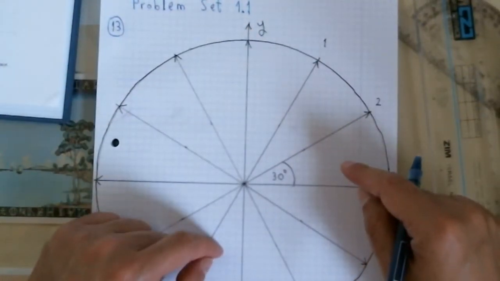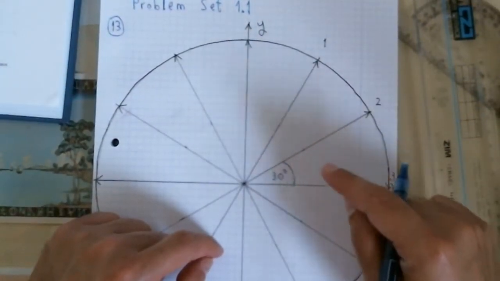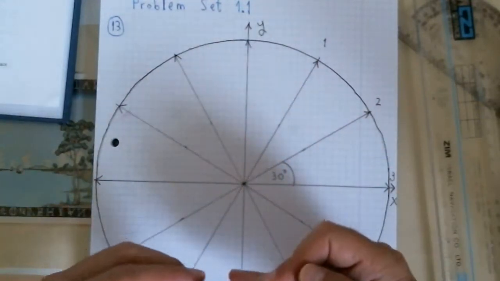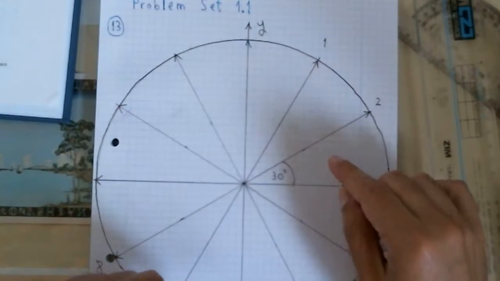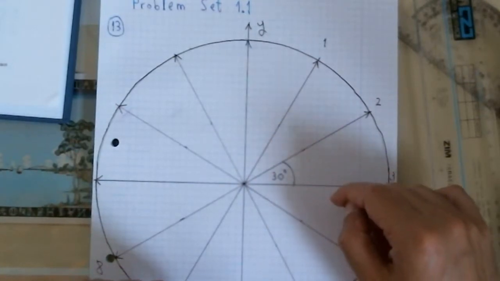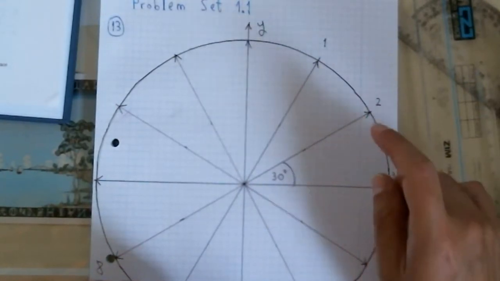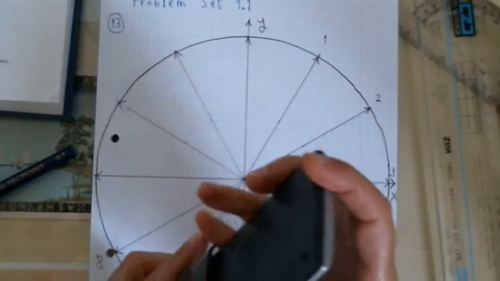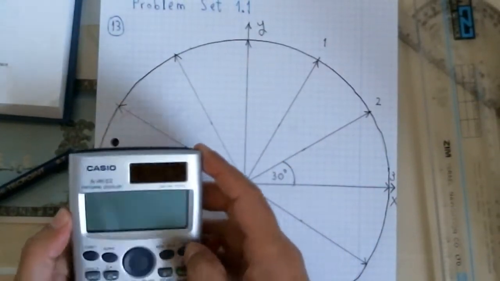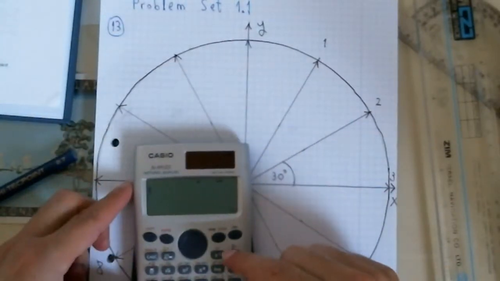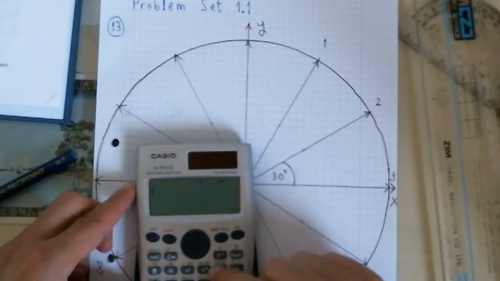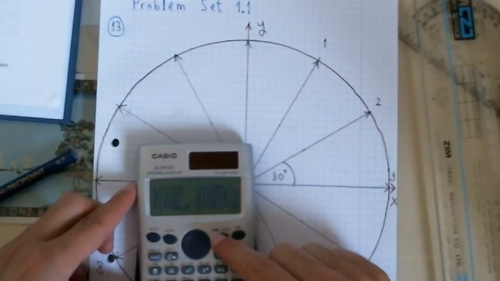Okay, so how much is cosine of 30 degrees? Sine 30 degrees, I think it's half, but let's check it out in the calculator. I don't remember by heart. We'll go into mode.